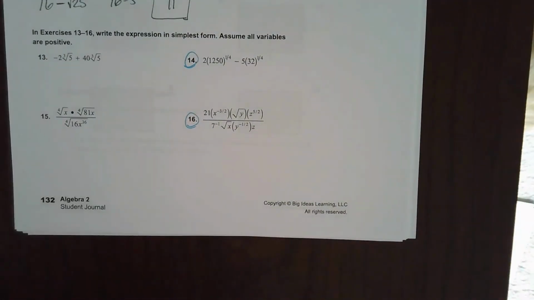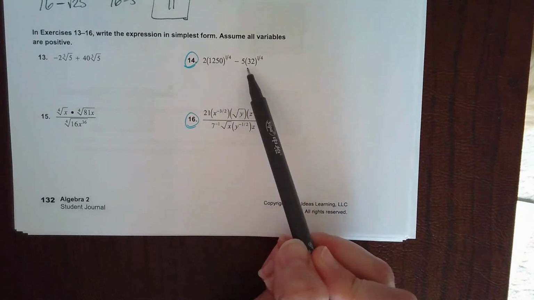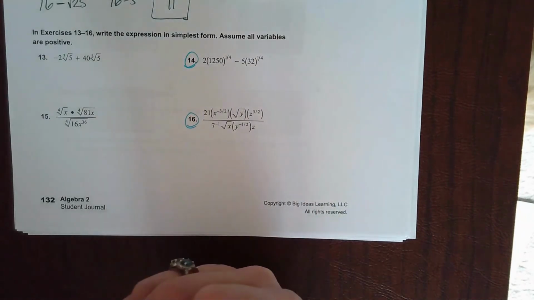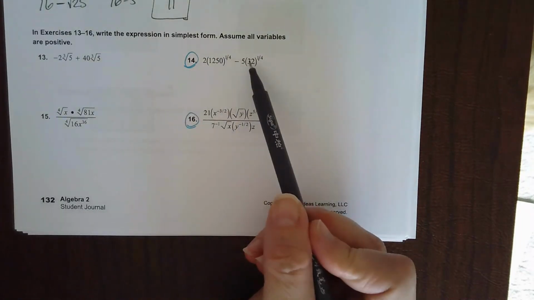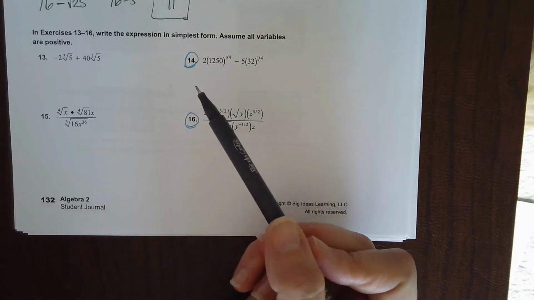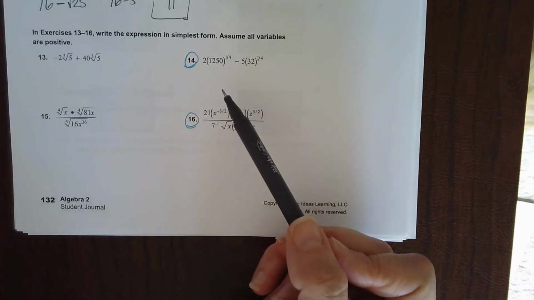All right, last two problems that we're going to go over, which are 14 and 16. I know this video is getting a little long, so I apologize. There's just a lot of stuff to get through. This one gets a little complicated. What I want us to do first is think about how we can subtract or add these together. Because these are both fourth roots, but we're subtracting them, we cannot just put these together unless they have the same value underneath the radical.